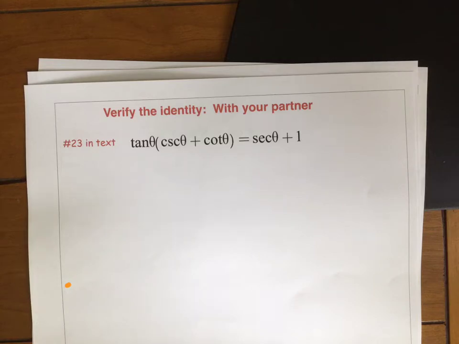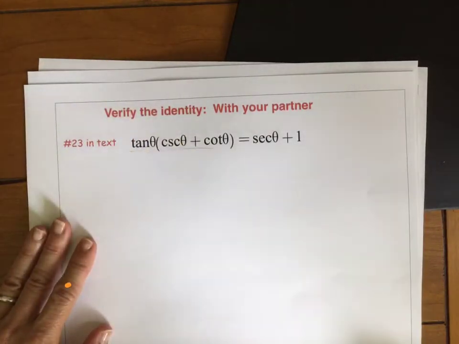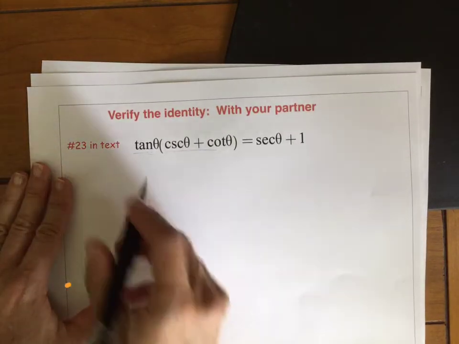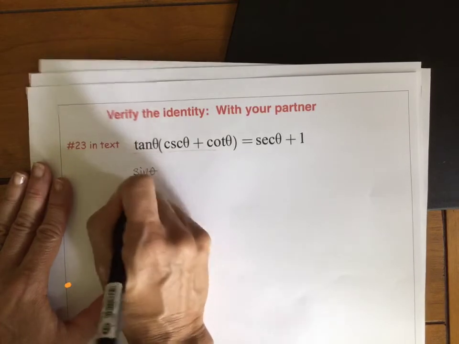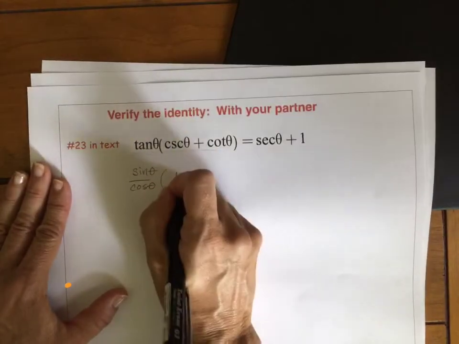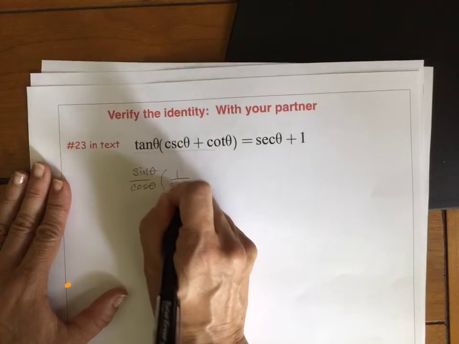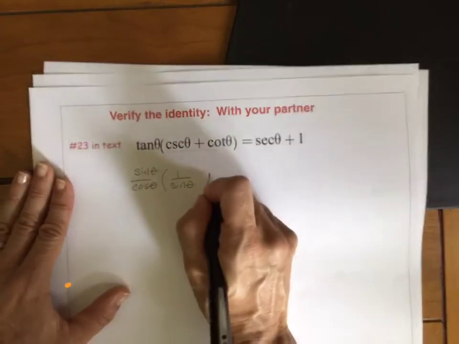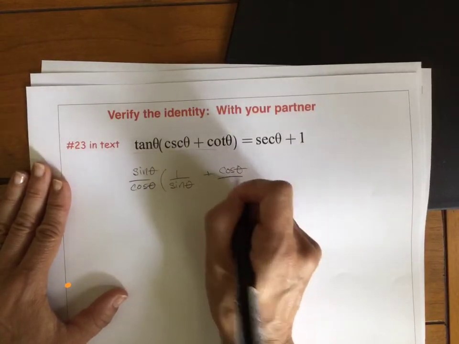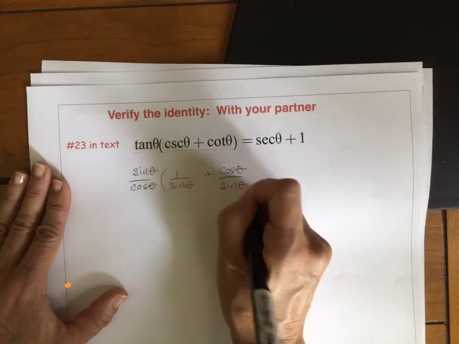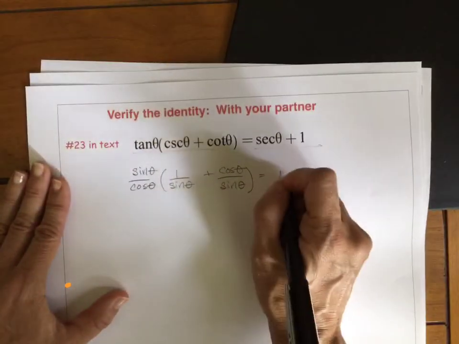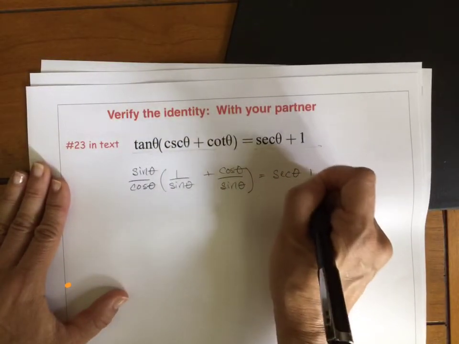All right, so hopefully you decided that this is the more complicated side. And then we need to put everything in terms of sine and cosine. So tangent is sine of theta all over cosine of theta. Cosecant is 1 over sine theta. Cotangent is the reciprocal of tangent, so it's cosine theta all over sine theta. Now I'm not going to touch this yet. I'm going to leave it like that. And we're going to see what we get.